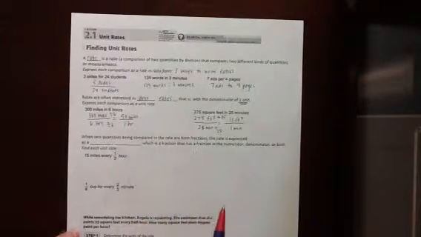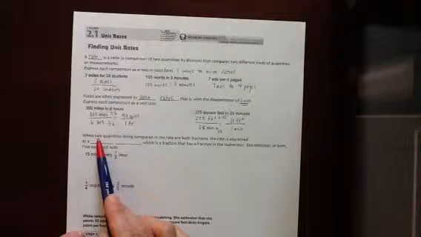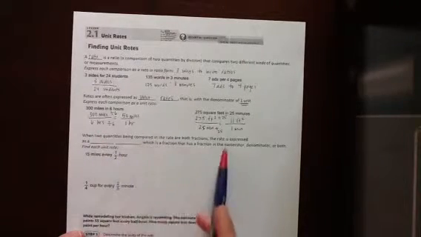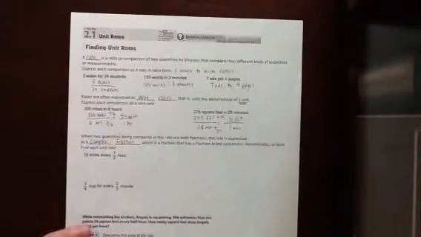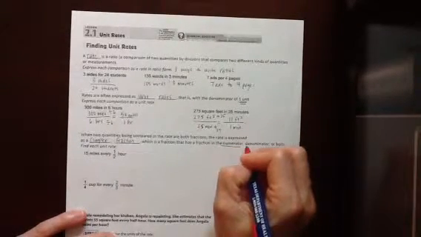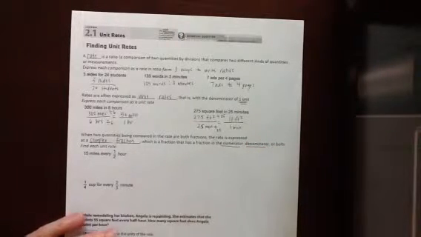When you find unit rates, it makes it easier to compare different things. Like if you were in the grocery store and you're looking at buying a 2-liter of soda versus a 6-pack of soda, if you compare the difference for 1 unit, it would help you figure out which price was better. So unit rates are often used. When two quantities being compared in the rate are both fractions, the rate is expressed as a complex fraction, which is a fraction that has a fraction in the numerator and the denominator, or either or both.